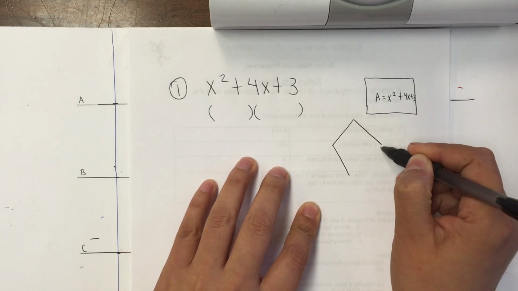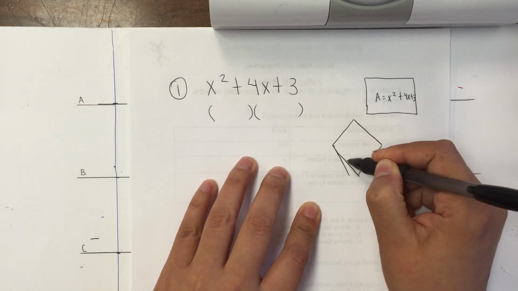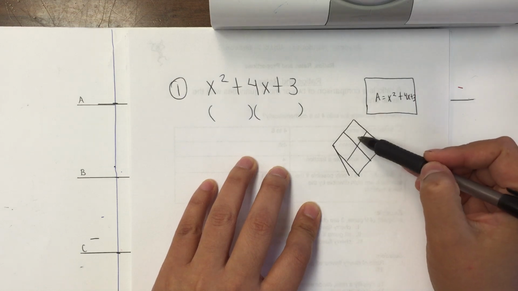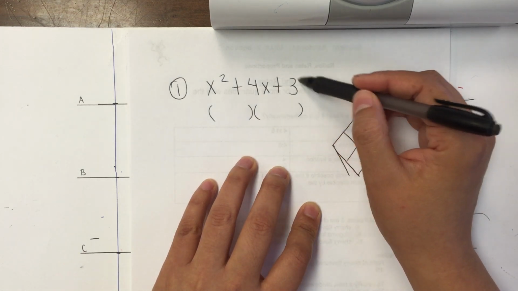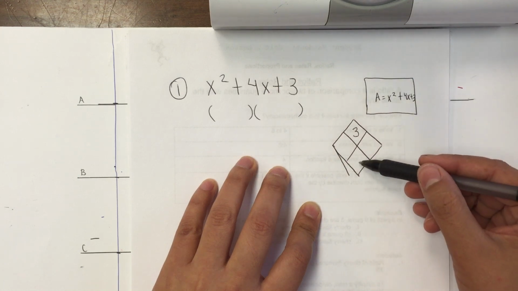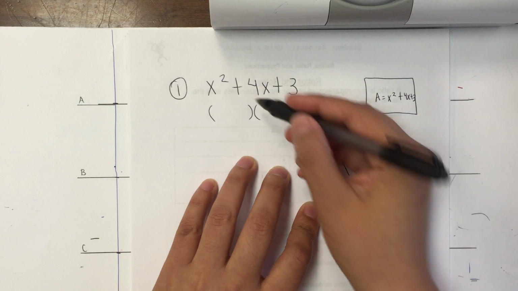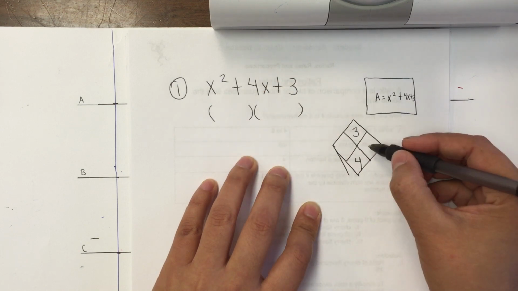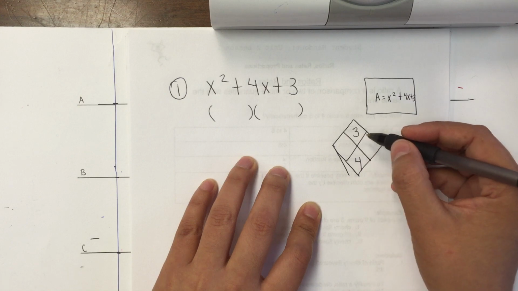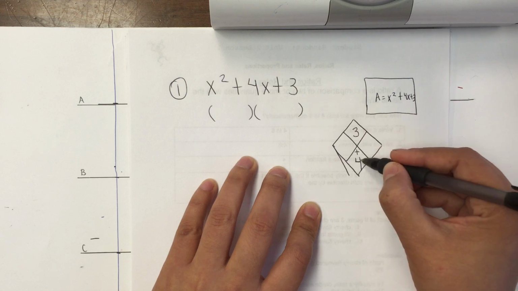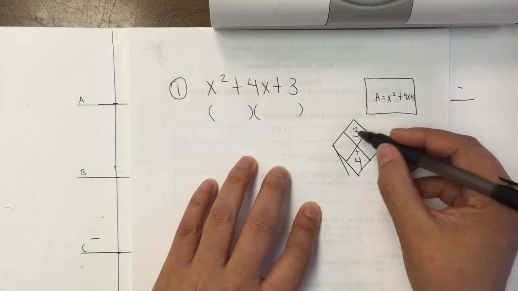So this is where our diamond comes in. In this diamond, at first it's not going to make sense, but you're going to put the constant in here, which is 3. At the bottom part of the diamond, you're going to put the 4. And we're going to look for two factors of 3 that when you add them, you get 4. So what are factors of 3?